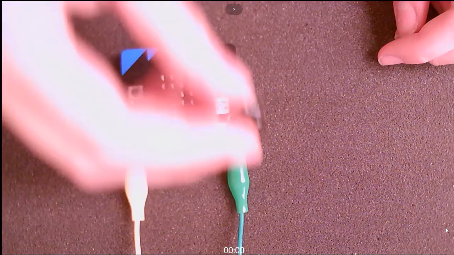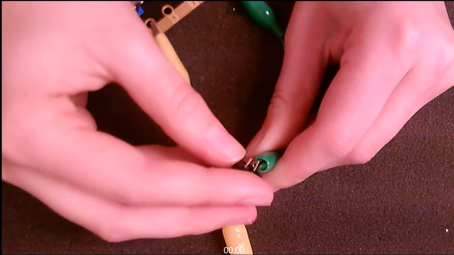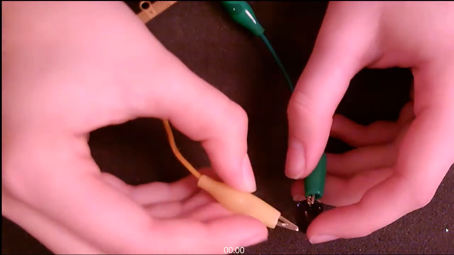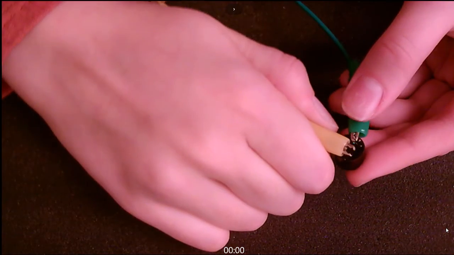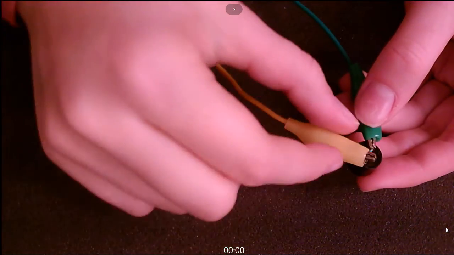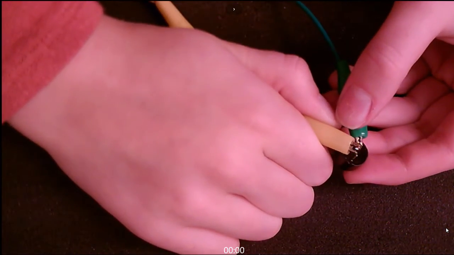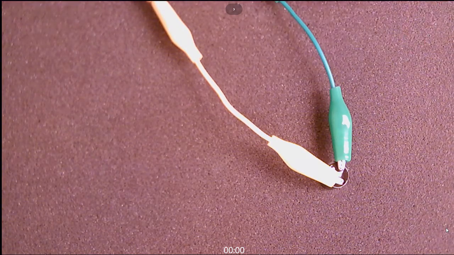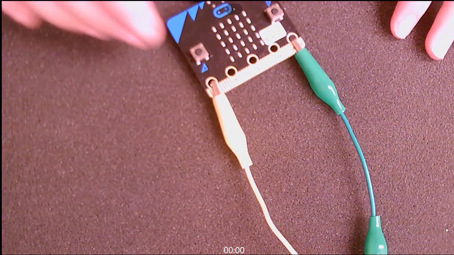Next step is the speaker. Alright, so clip it on, and do the same with the other. So a good way to do it is to get your full hand, like don't just do it with fingertips, do it in between your thumb and the middle of your finger here. Okay, so once you have that plugged in, move on to the next step.